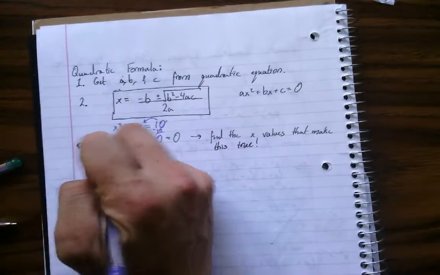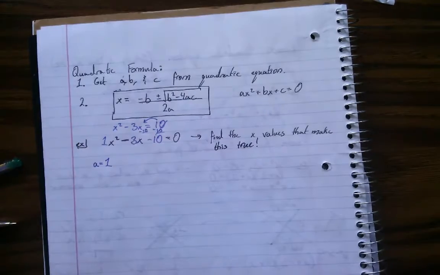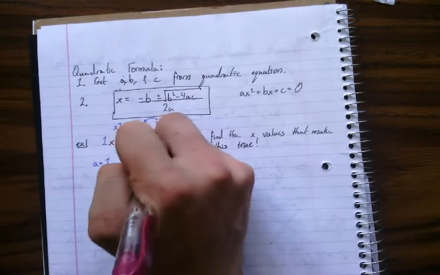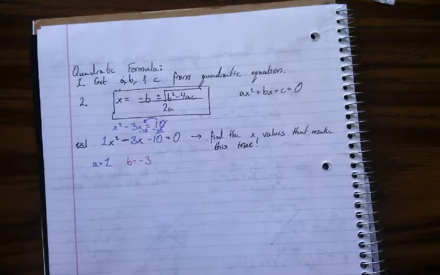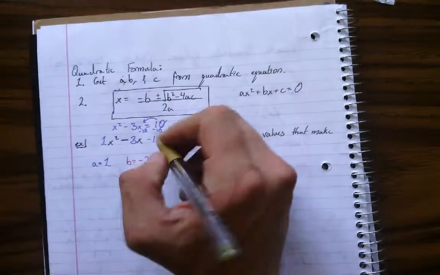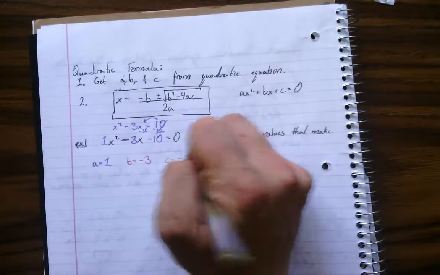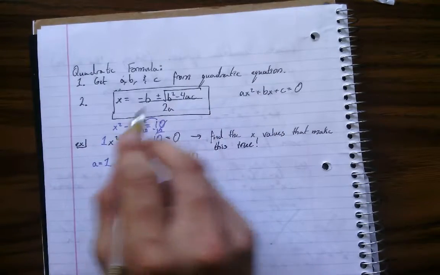We know our a here is equal to 1. Our b here is equal to negative 3. And our c here is equal to negative 10. So we're going to put all of this into our formula right here.